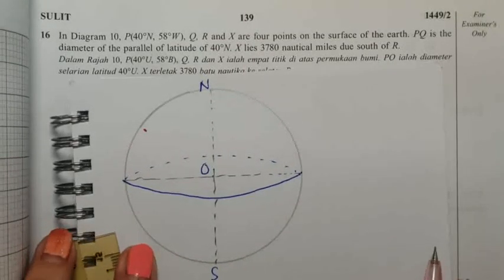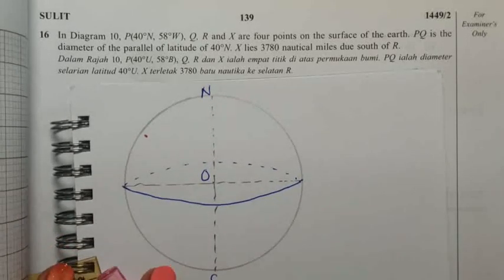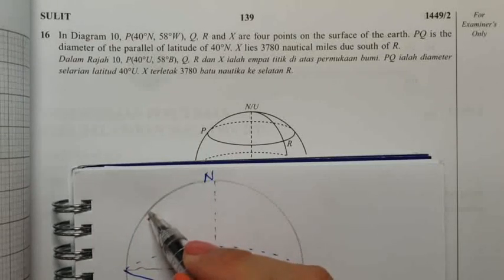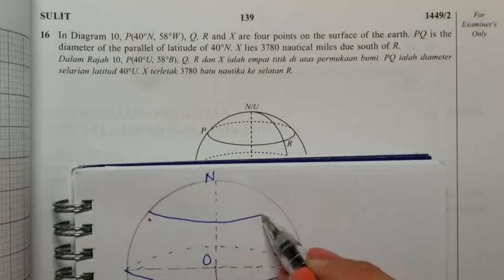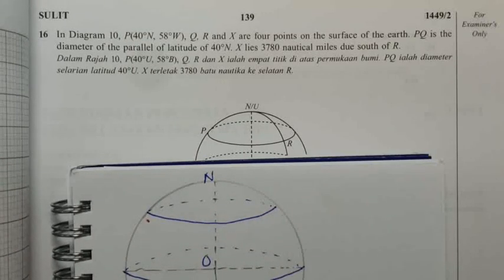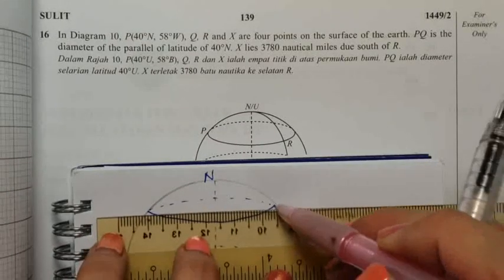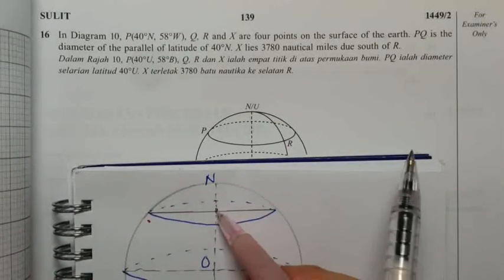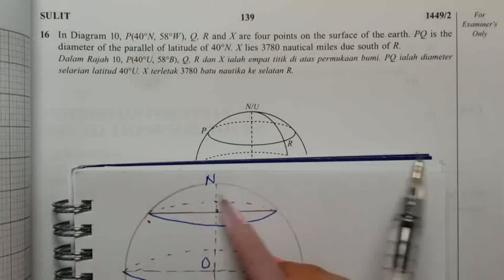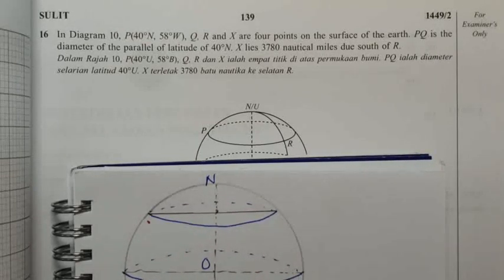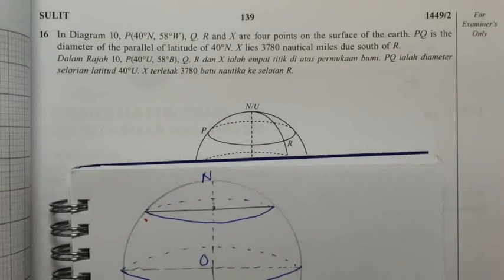Then what other important information? Just now we will have this line, the parallel of latitude. Okay, and for this parallel of latitude, it has its own diameter as well. And this will be the center of the parallel of latitude. That's why drawing this horizontal and vertical line that passes through the center of the sphere is very important. Now, what other information?